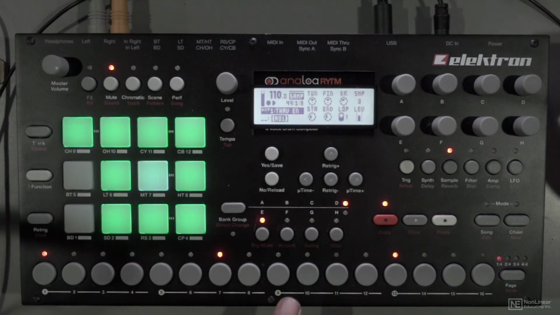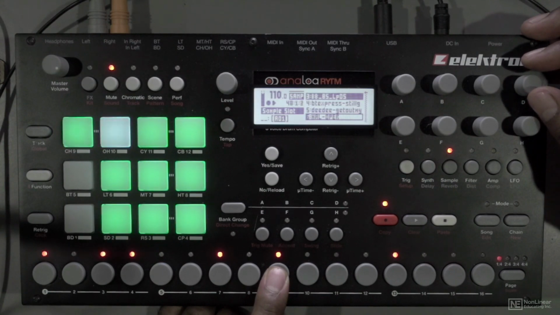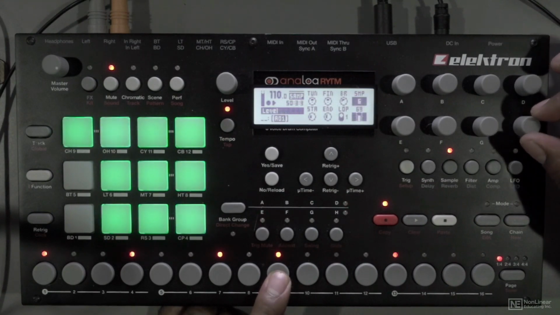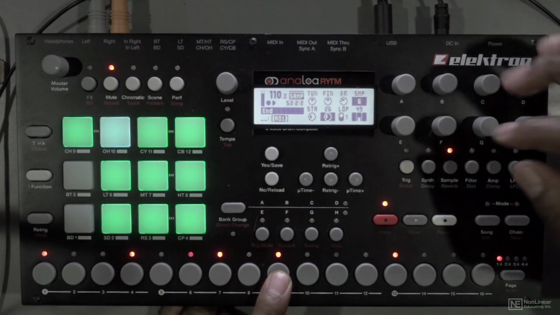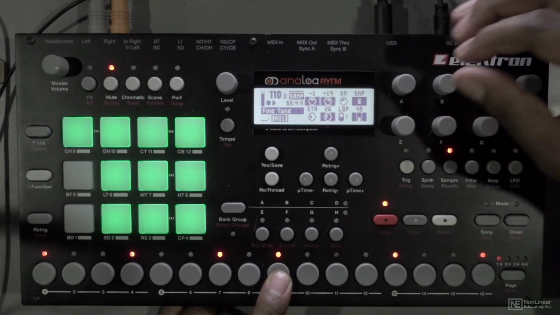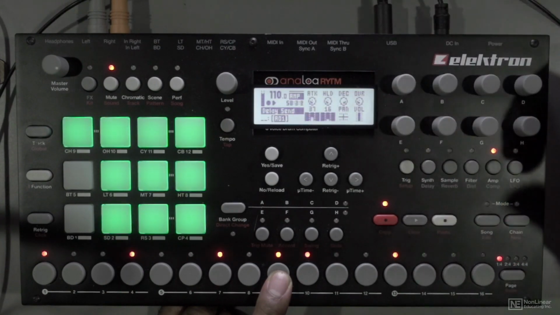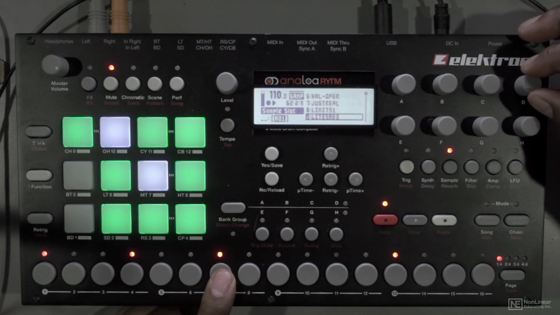All right, so I'm going to place a trig here, and I'm going to make this a different sample. Hit yes there. I'm going to turn this trig down a little bit. Maybe make this a faster loop there. And let's tune this. Fine tune it a bit. And while we're at it, why not? There we go.